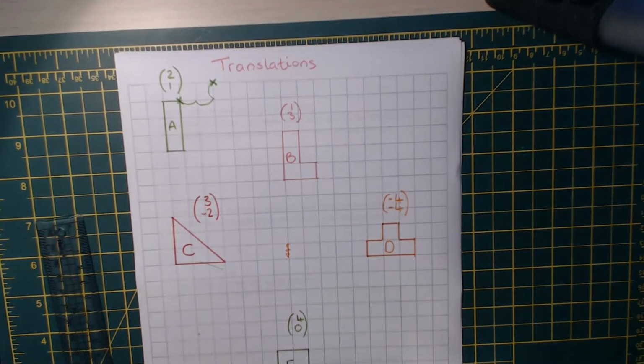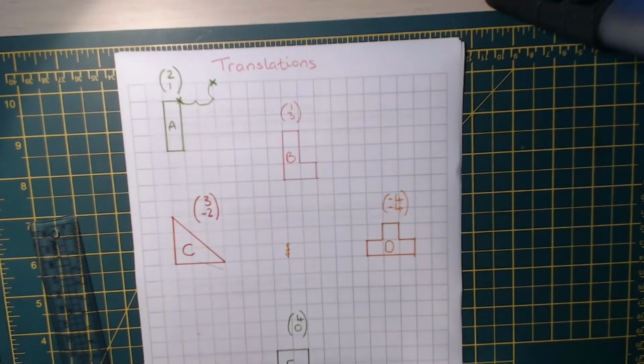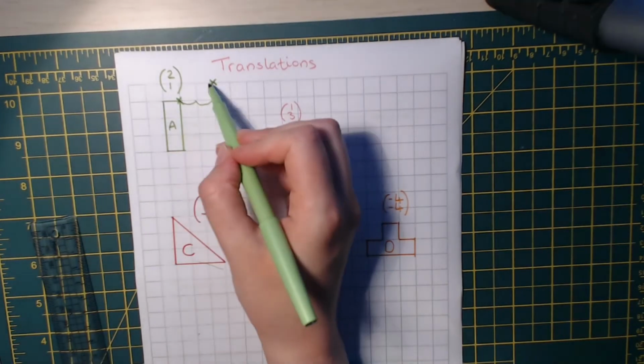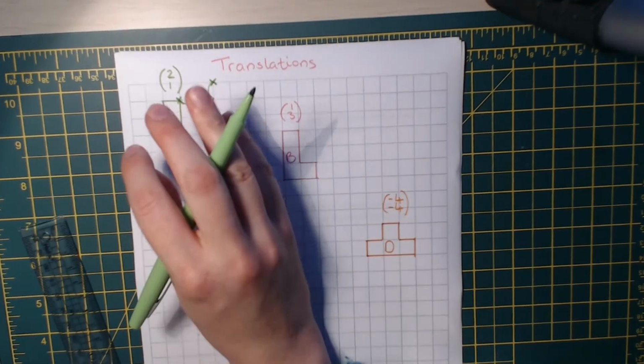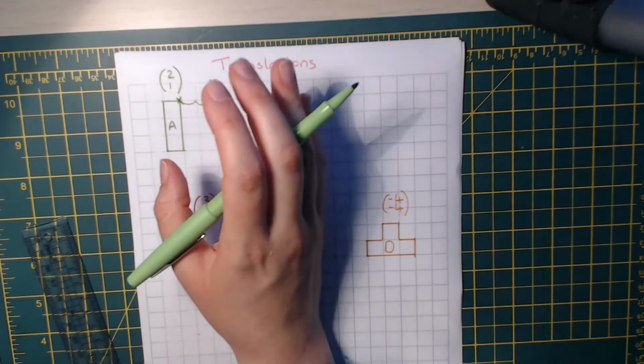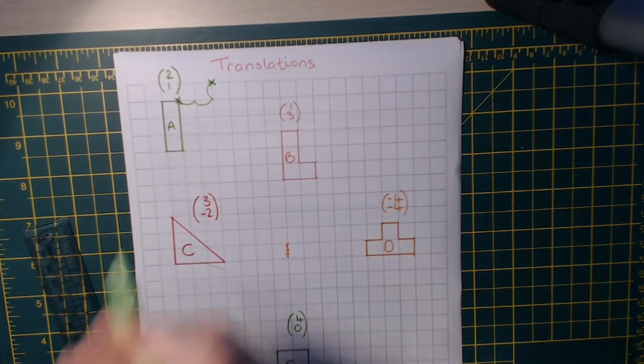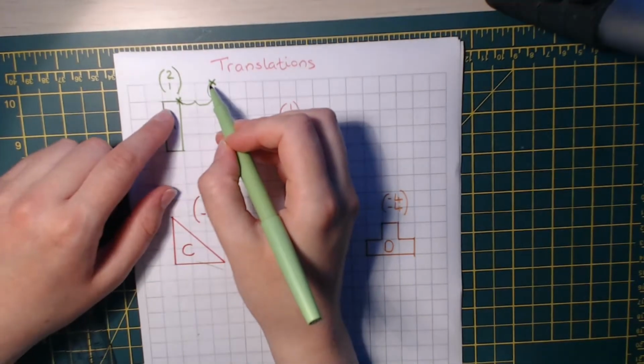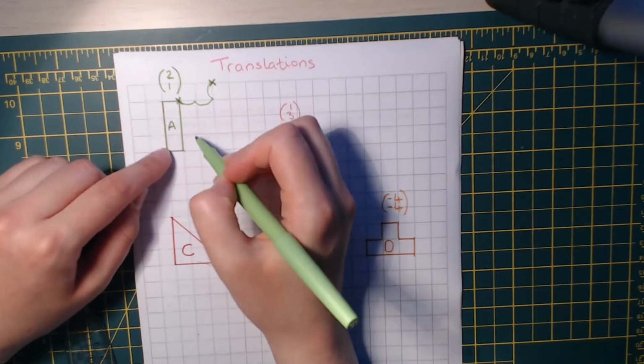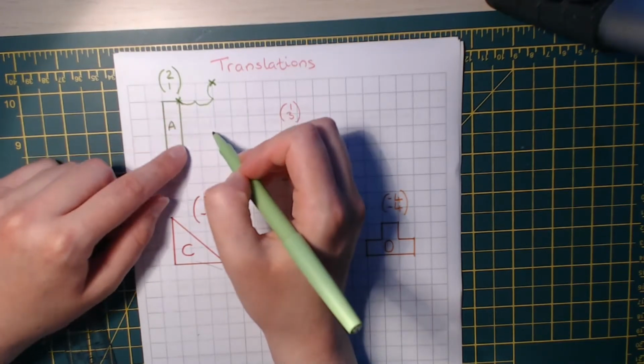So a little bit like the enlargements, okay? A little bit the same kind of idea about moving along spaces. Okay, so that corner is now here. Now because we're not rotating, we're not enlarging or anything like that, the shape's going to look exactly the same. So if you can see where the shape's going to go, feel free to draw it in.